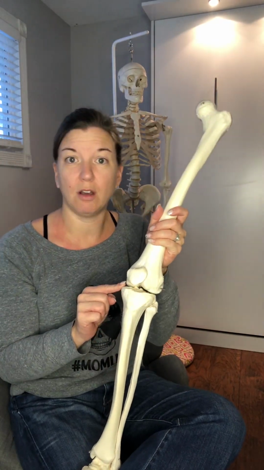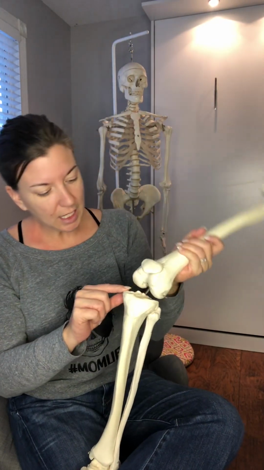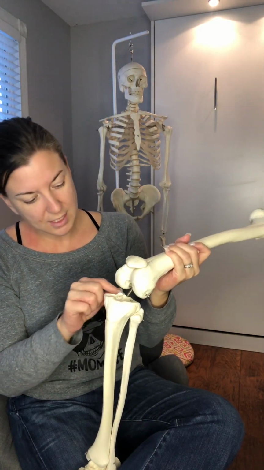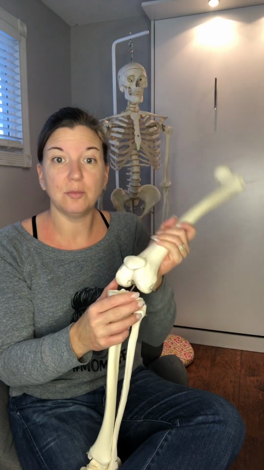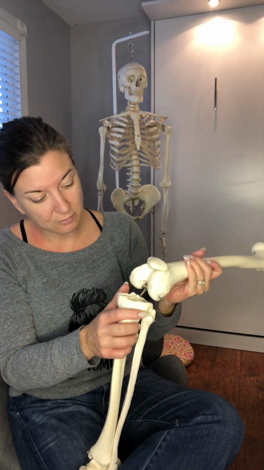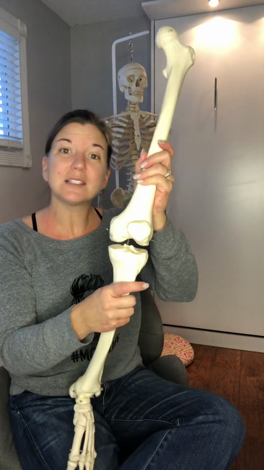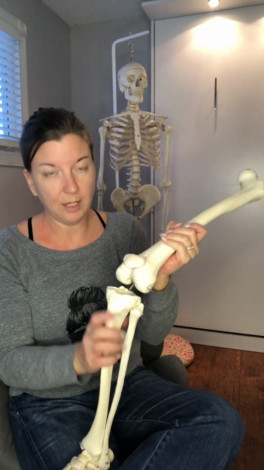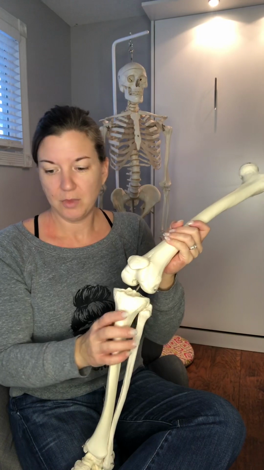So we've got what's called the knee joint, all right? And the knee joint is a really beautiful synovial joint that allows for a lot of movement, okay? So we've got flexion and extension available to us, and there's also a small amount of rotation available in this joint as well, okay? Small amount, but it is there.